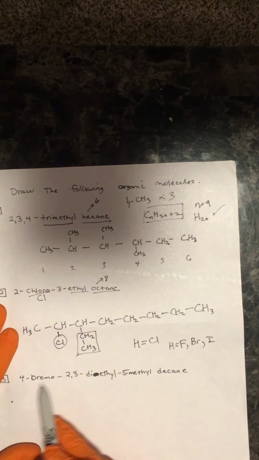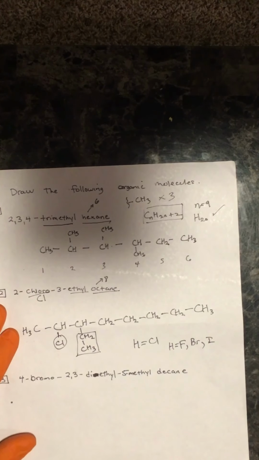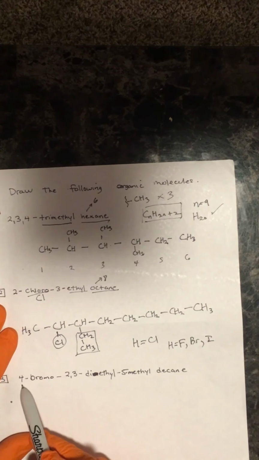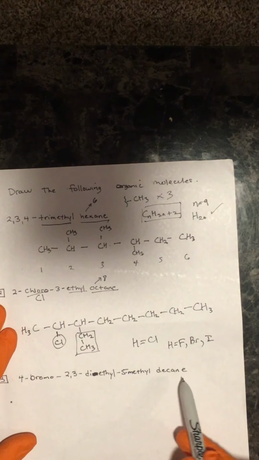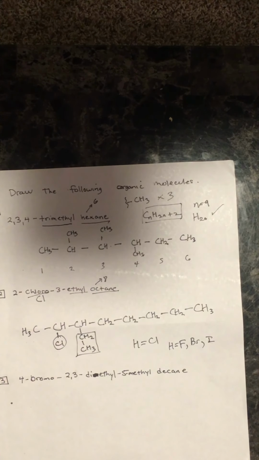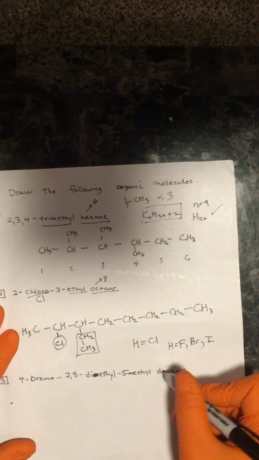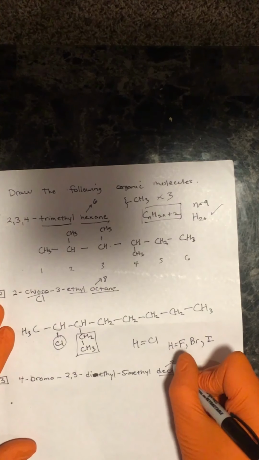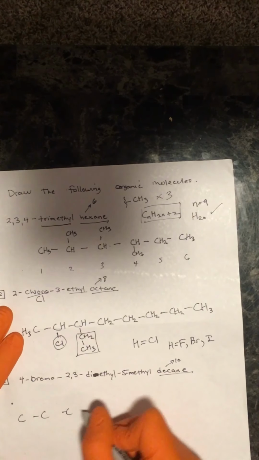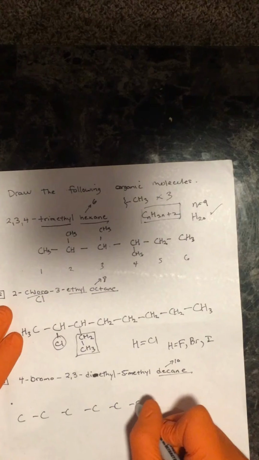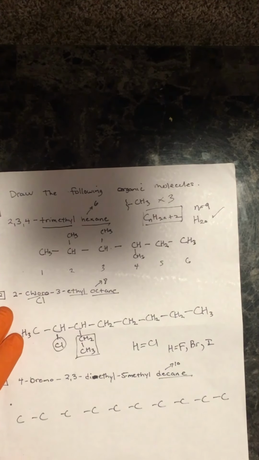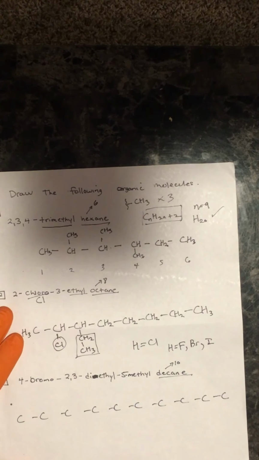We're going to draw the structure of 4-bromo, 2,3-diethyl, 5-methyl-decane. Again, this one's pretty complicated, but we're just reading this like we would read a sentence in English. It tells us exactly the ingredients in the recipe that we need. So what's our parent chain? Our parent chain is decane. The dec tells me that it has 10 carbons. So let's do that: 1, 2, 3, 4, 5, 6, 7, 8, 9, and 10. That's the decane parent chain.